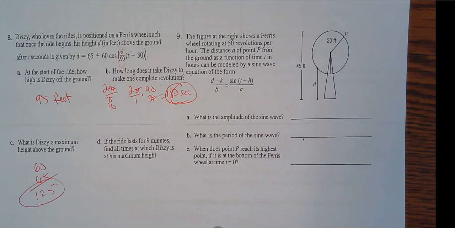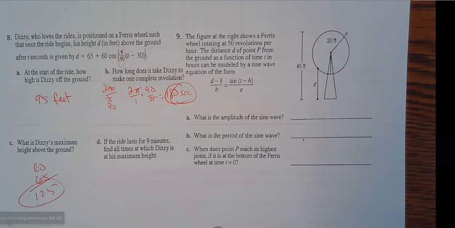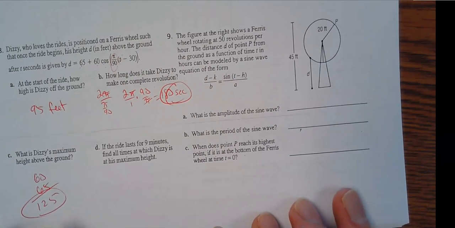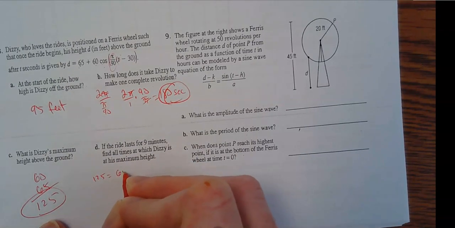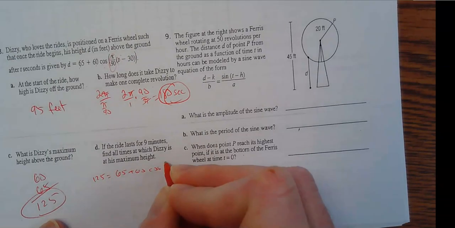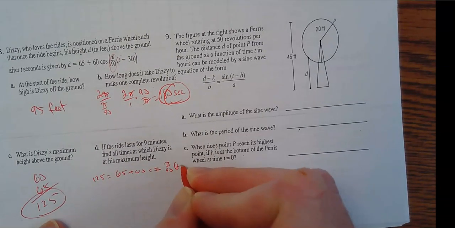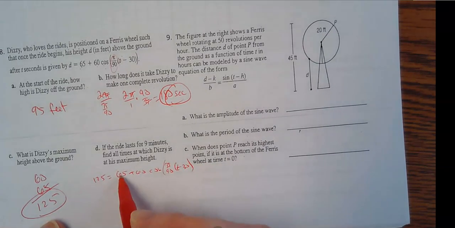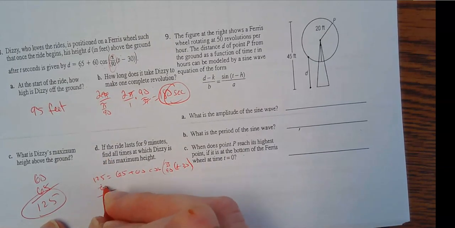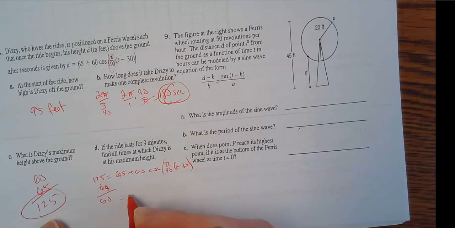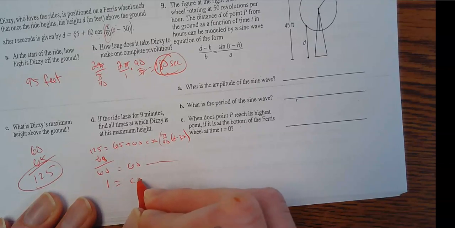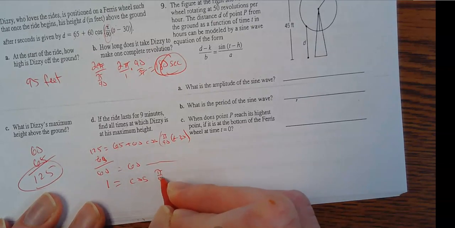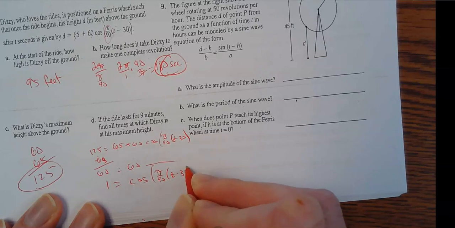Now, if the ride lasts for 9 minutes, find all the times at which Dizzy is at his maximum height. First off, I want to find when he's going to equal that maximum height of 125. So 125 equals 65 plus 60 cosine of pi over 90 times t minus 30. Now notice when I subtract 65 over, I get 60 cosine, and if I divide by 60, it's just going to be 1.